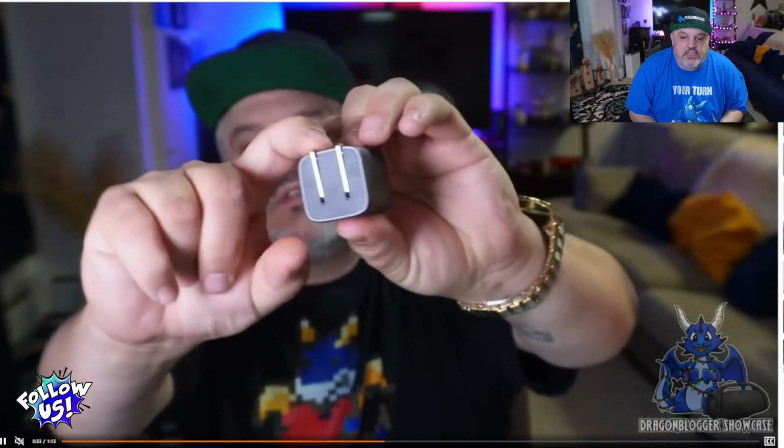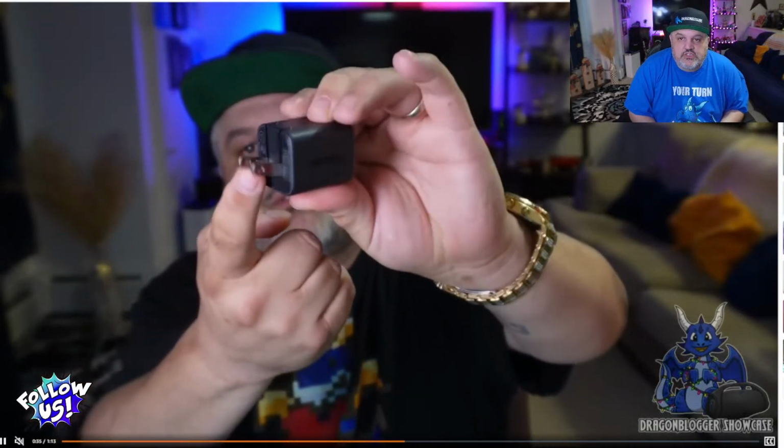Now, this is their GaN technology, and it also has temperature checking sensors inside that will check the temperature every so many times a second to make sure it's not getting hot or overheating. It has over circuit protection, over charge protection, has all of those other pieces built in with this.